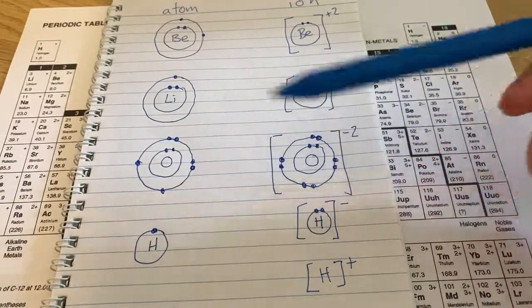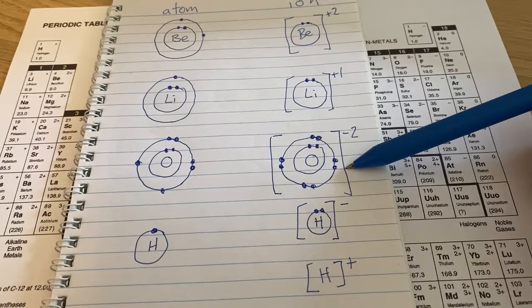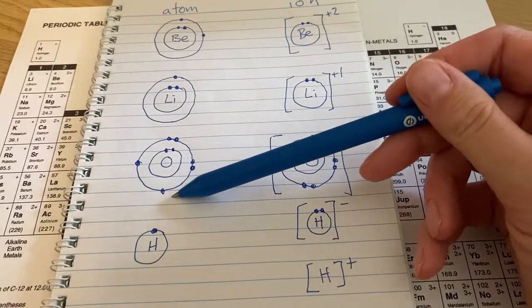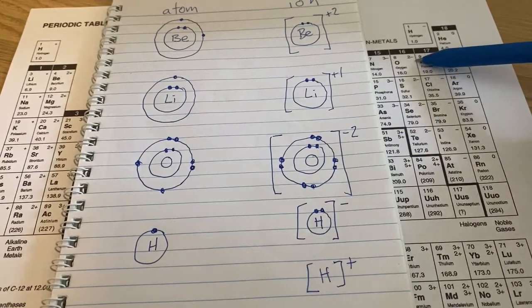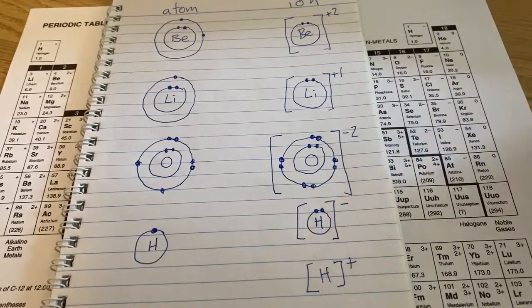So here's an atom of oxygen and an ion of oxygen. So you can see it has 2 empty spots here. It gains 2 electrons. You can also tell that by looking at its charge on the periodic table.